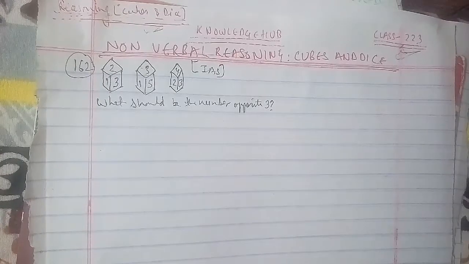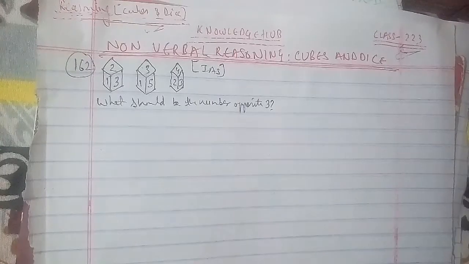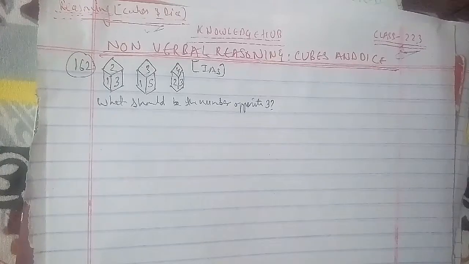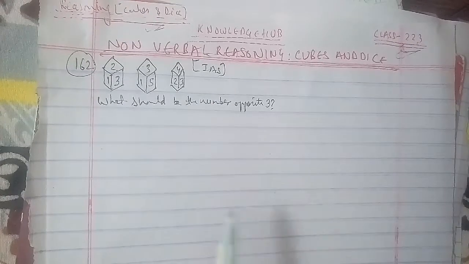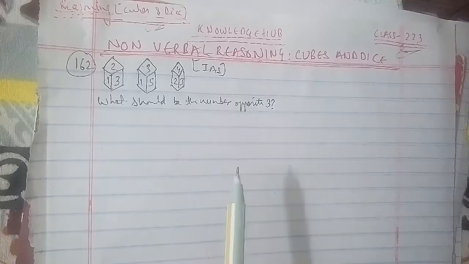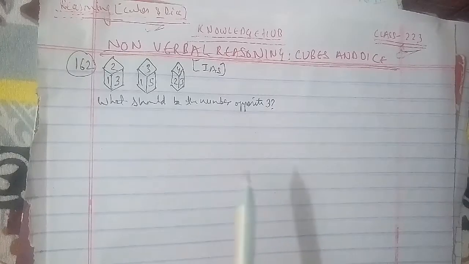To solve this question, from the 3 given figures, it is clear that numbers 1, 2, 5 and 4 appear adjacent to 3, so none of these can appear opposite 3. Therefore, 6 appears opposite 3. So the answer we get is 6. That will be the right answer for this question.